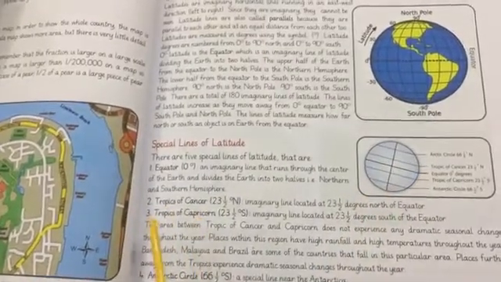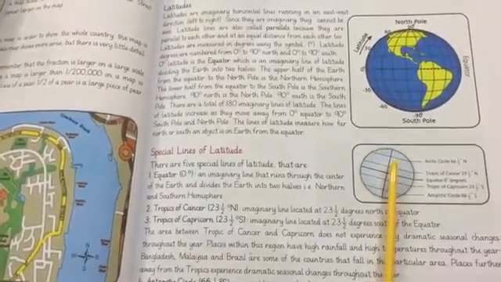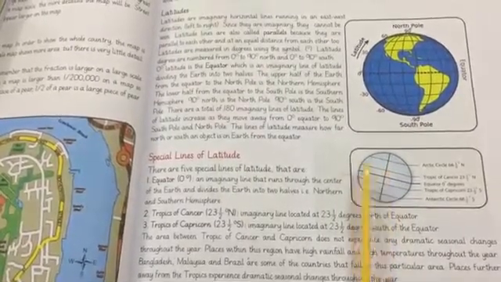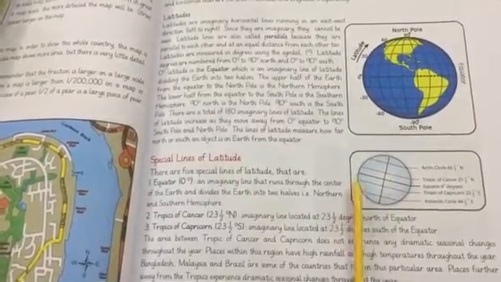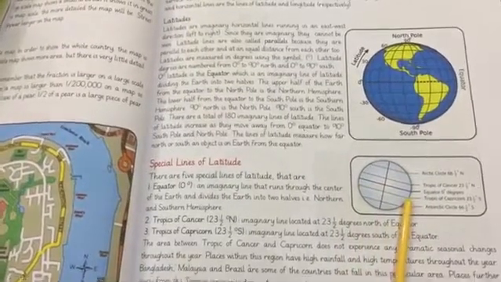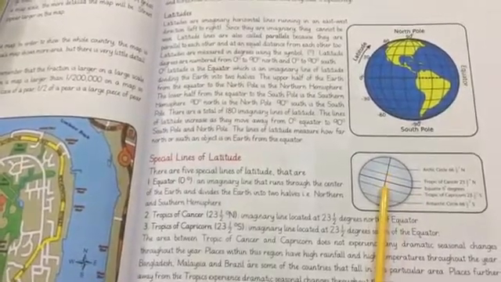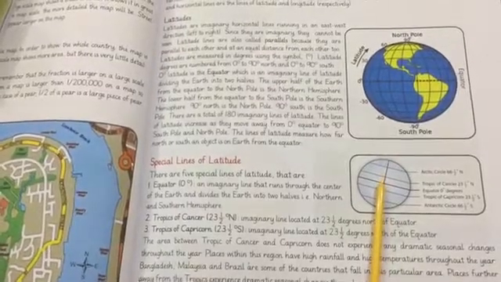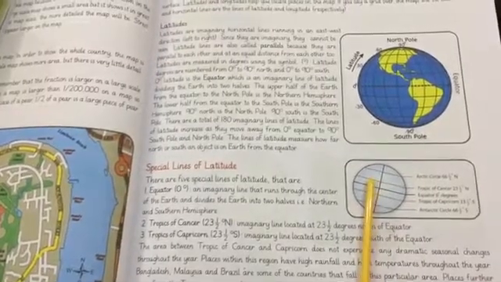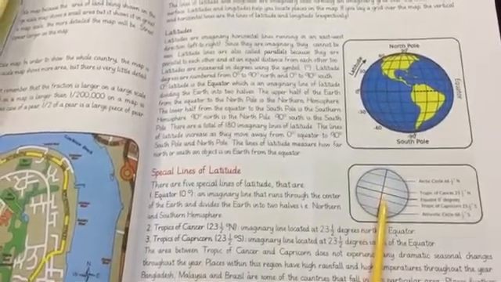Then we have the tropic of Cancer and the tropic of Capricorn. The line at about 23.5 degrees north is the tropic of Cancer, and the line at 23.5 degrees in the southern region is known as the tropic of Capricorn. The tropic of Cancer and tropic of Capricorn are at an equal distance from the equator. The equator is on 0 degrees, so they are on 23.5 degrees north and 23.5 degrees south.